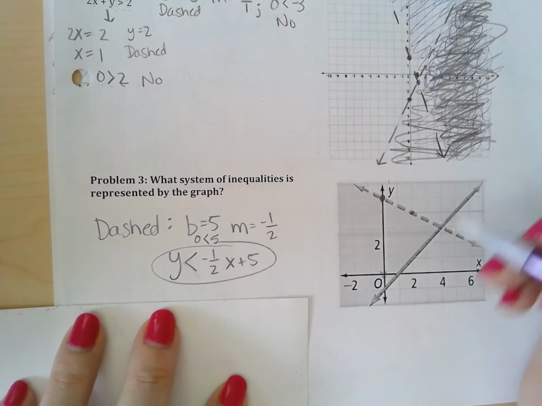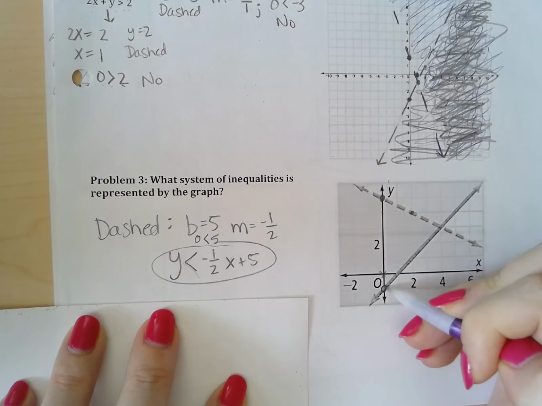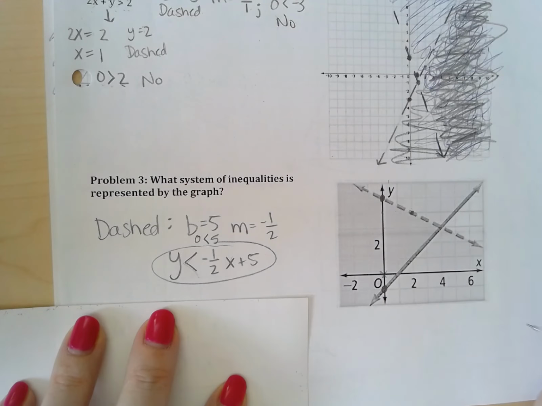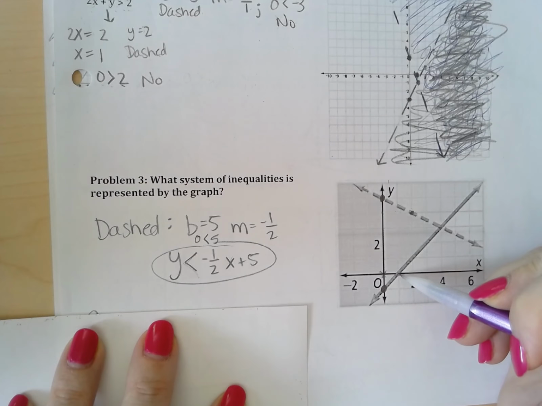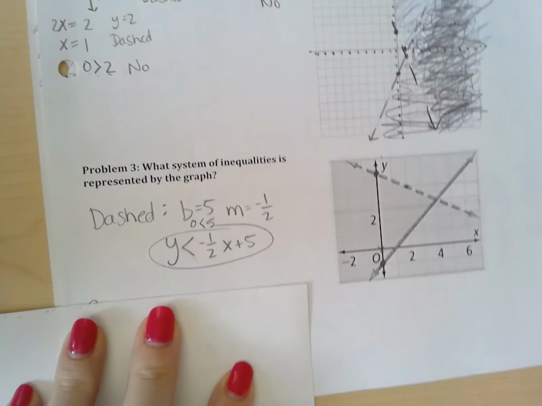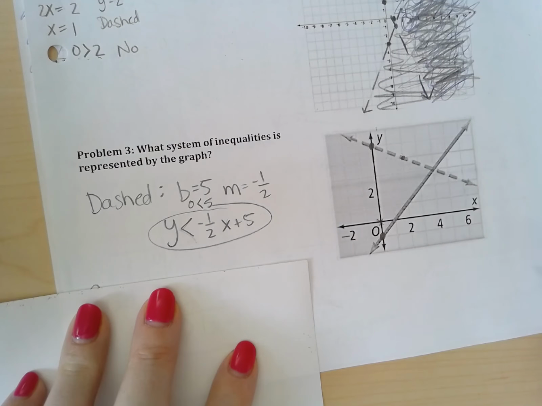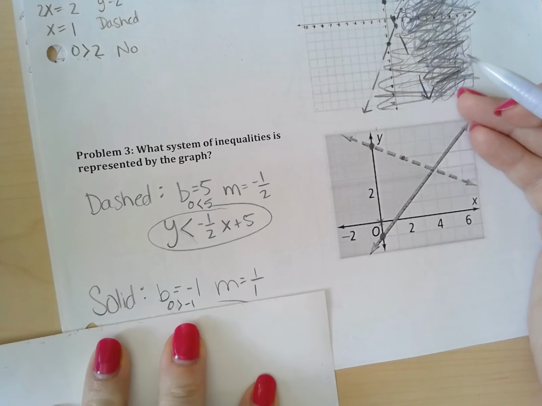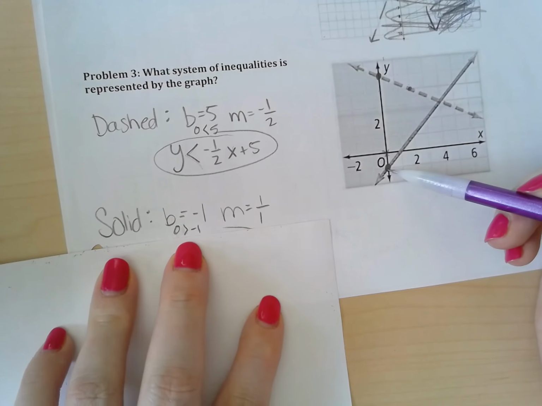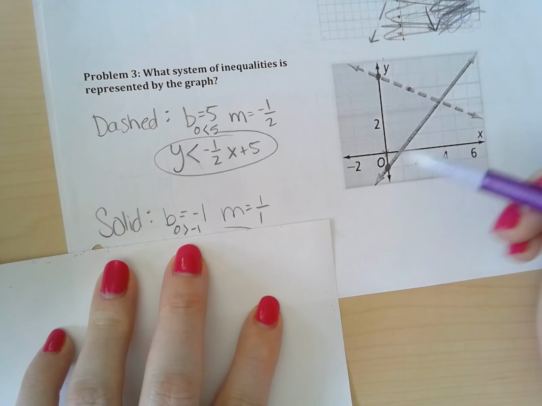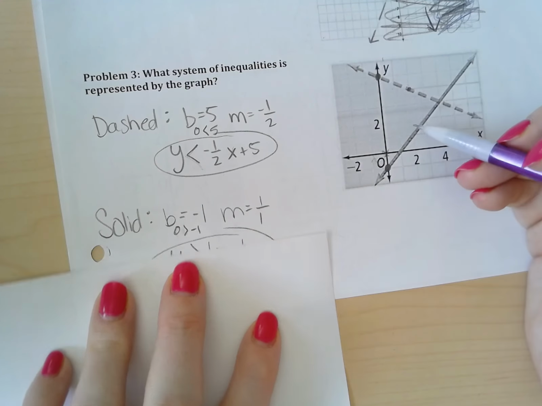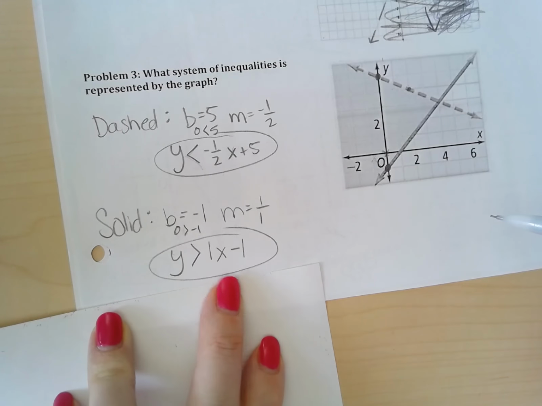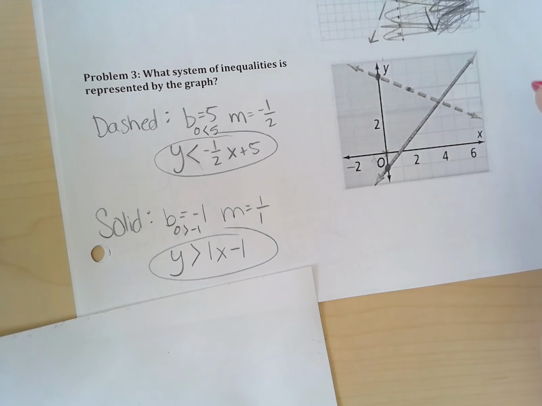This next one, my intercept right down here should be at negative 1. I'm going to go up 1 over 1, so my slope will be 1. And it's a solid line, so I'll have a line under the inequality symbol. So the solid line, y-intercept at negative 1, slope of 1 over 1. If I plug in 0, it should be greater than, because it's bigger than this line. So y is greater than or equal to 1x minus 1 is my inequality.